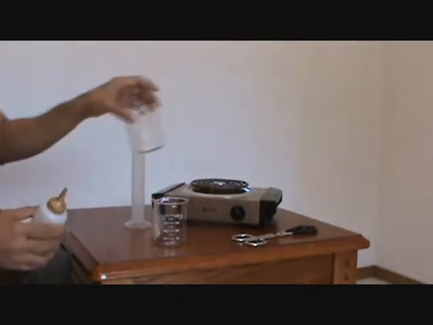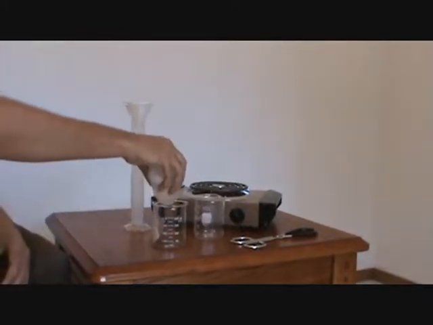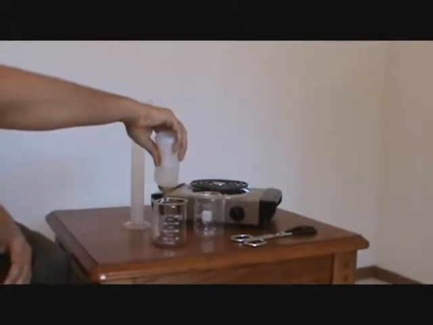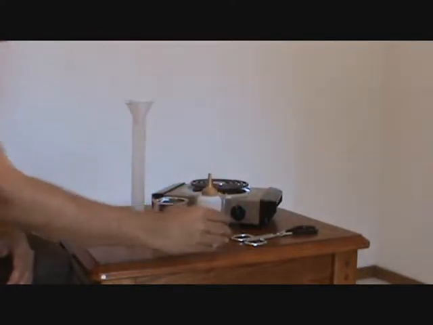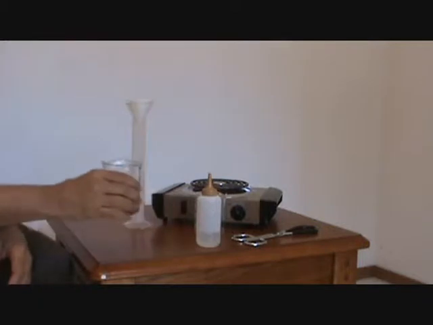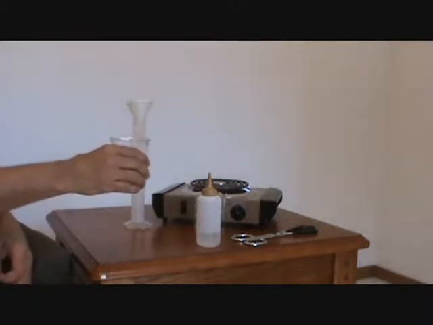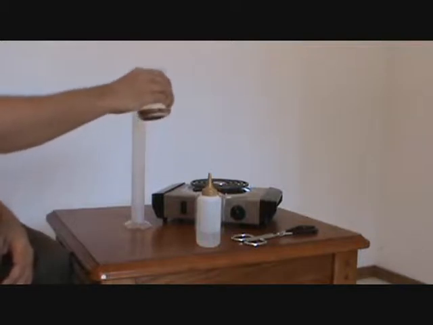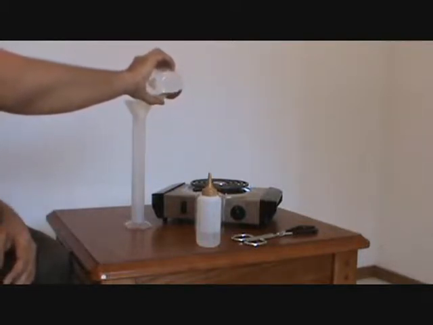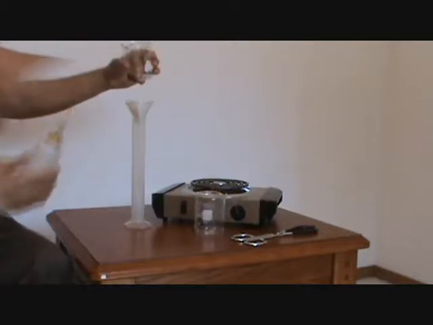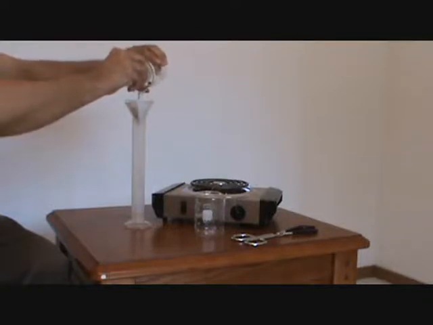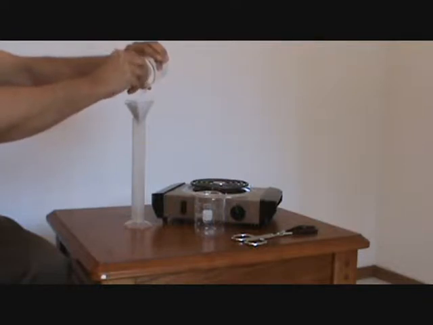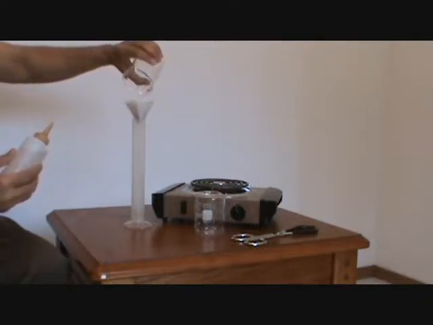I will now add about 10 mL of distilled water to the copper precipitate. I will now swirl the contents and pour the contents into the filter paper. I will now use a wash bottle to rinse any residue of copper into the funnel.